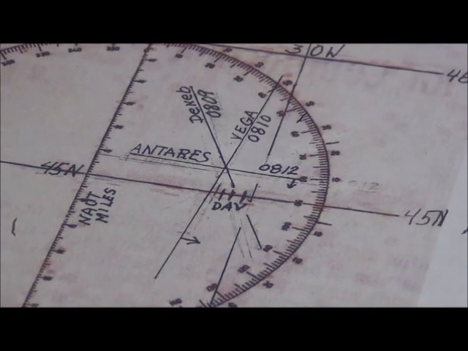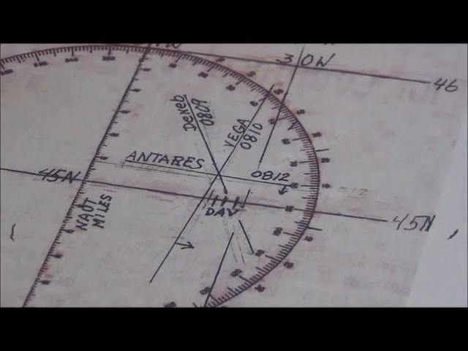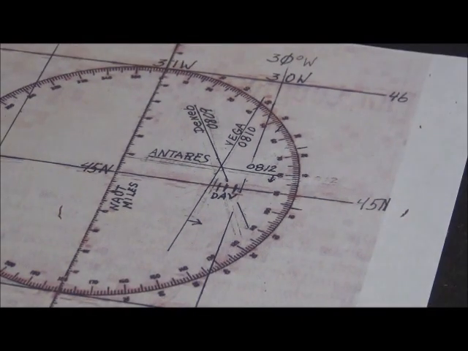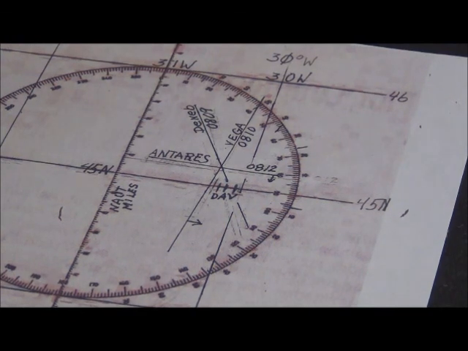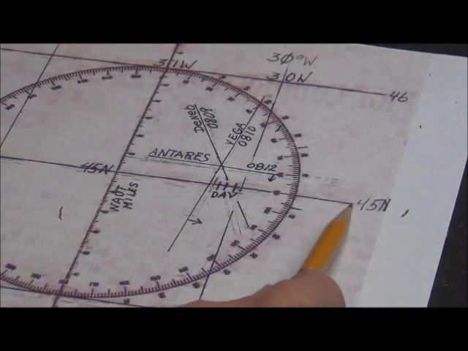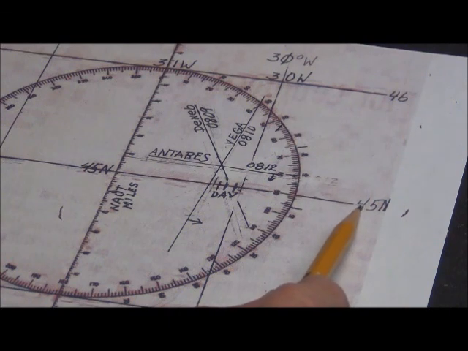The way this universal chart works is on this outer scale we have the latitudes. We want this central latitude to be 45.